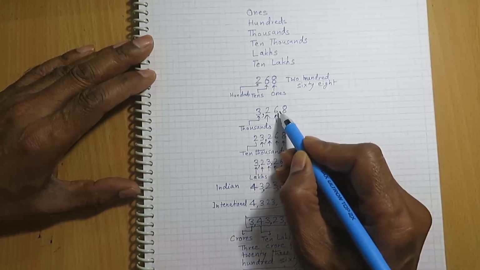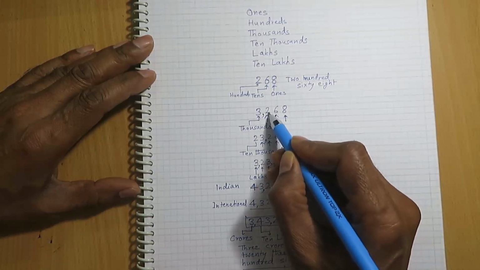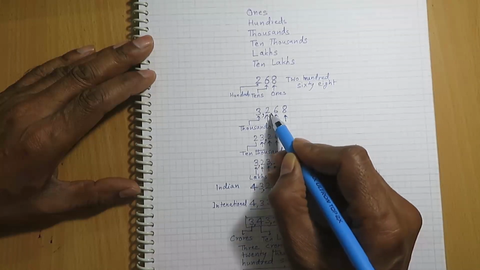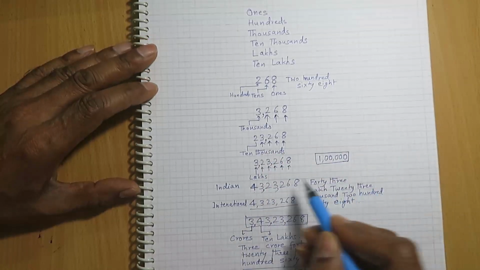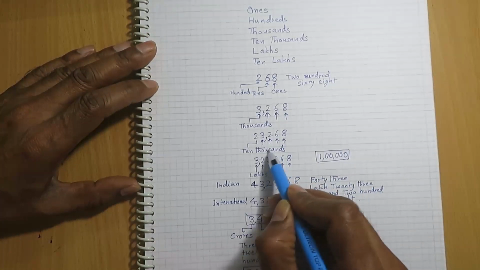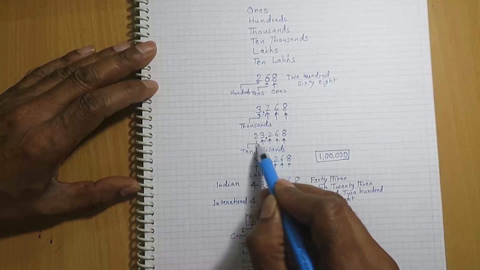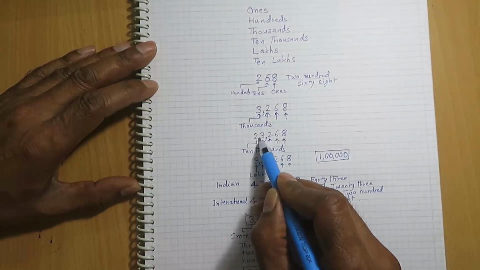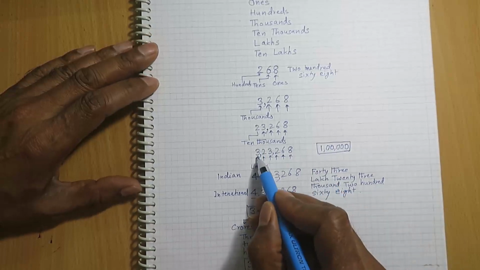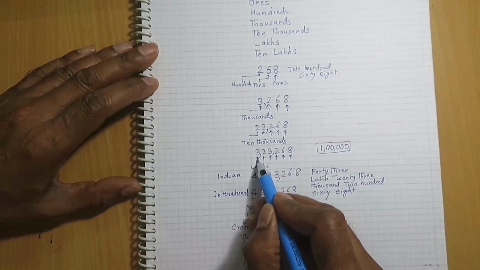Here ones, tens, hundreds, and this is thousands. So 3268. One more digit, then it is 10,000s. So here it is 23,268. Then comes the lakhs place value.